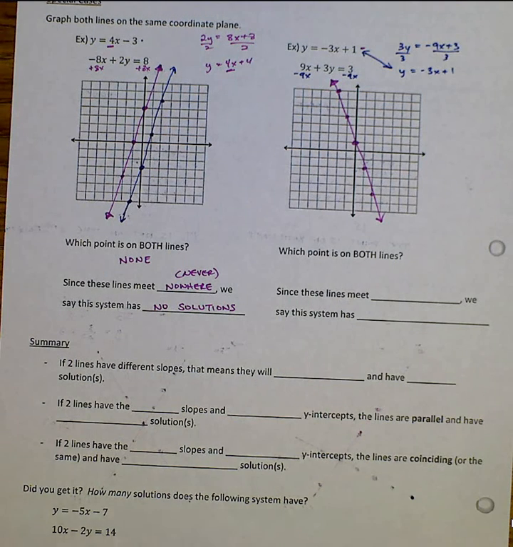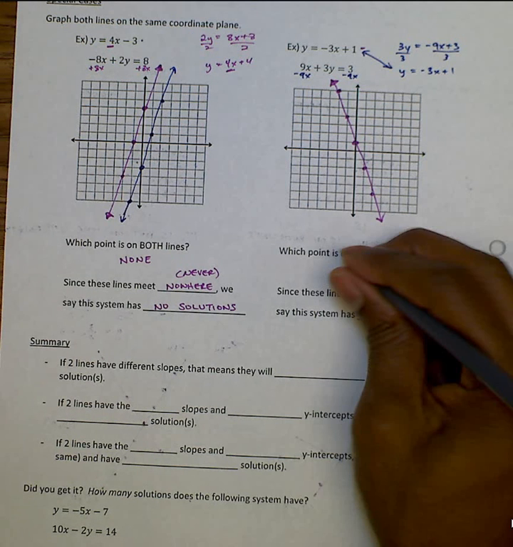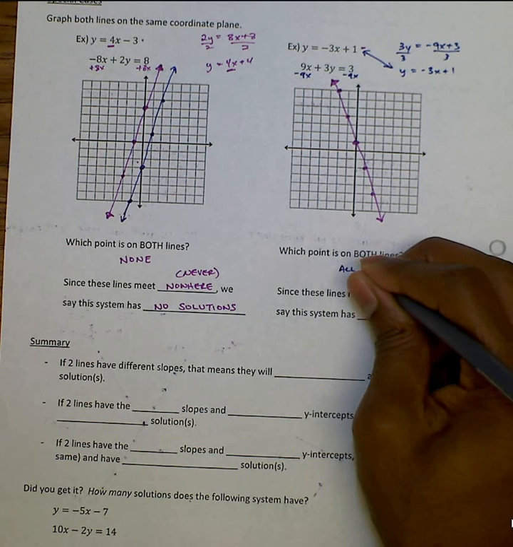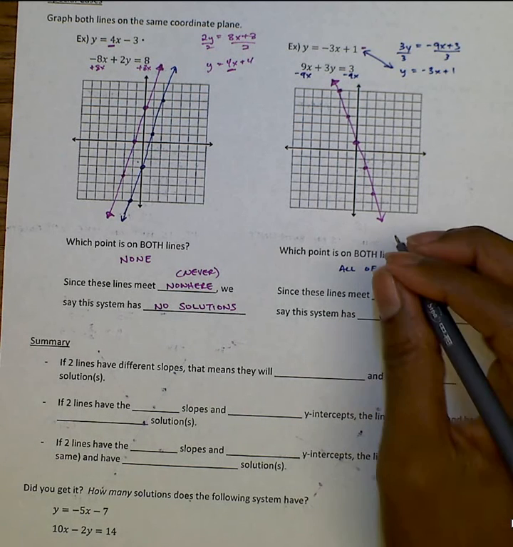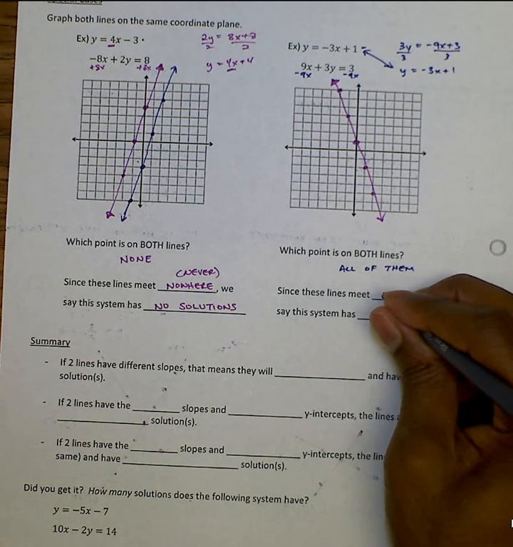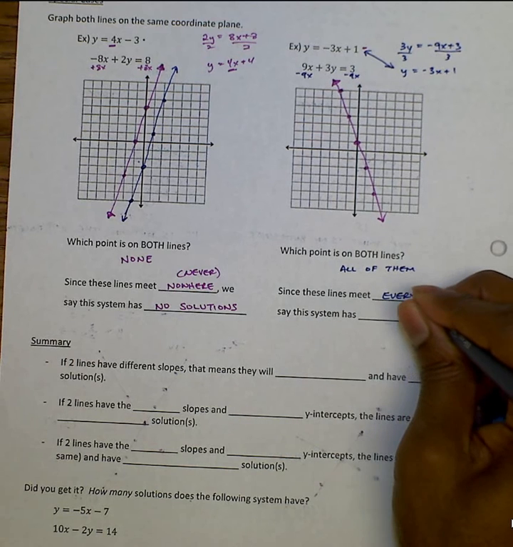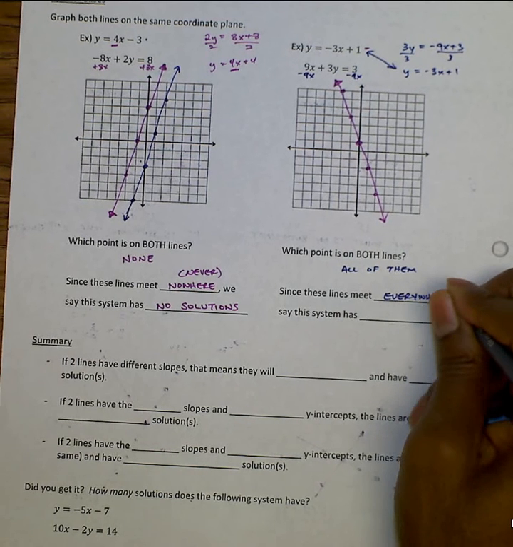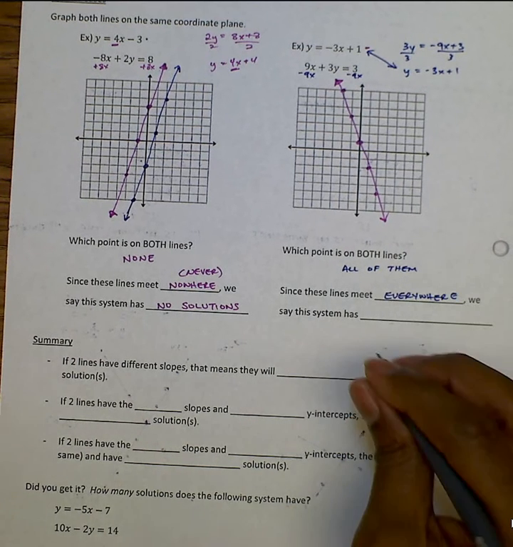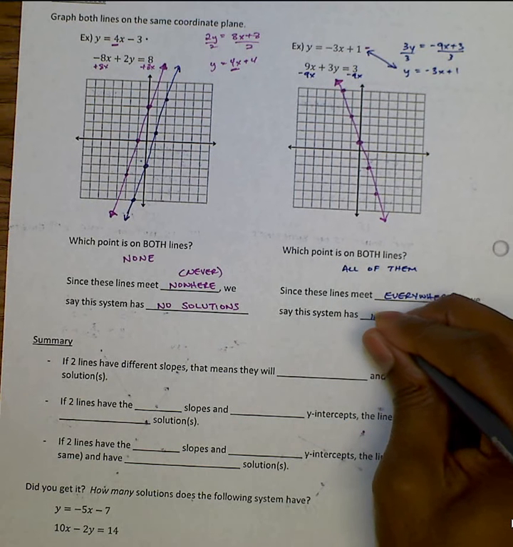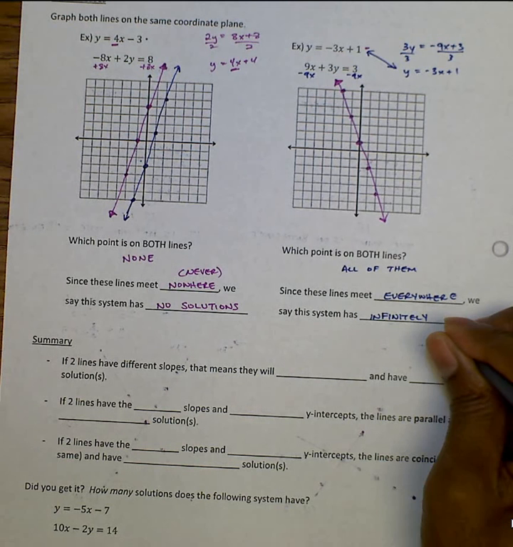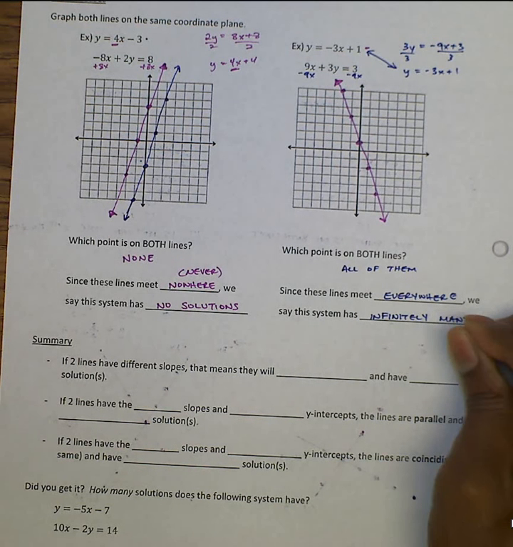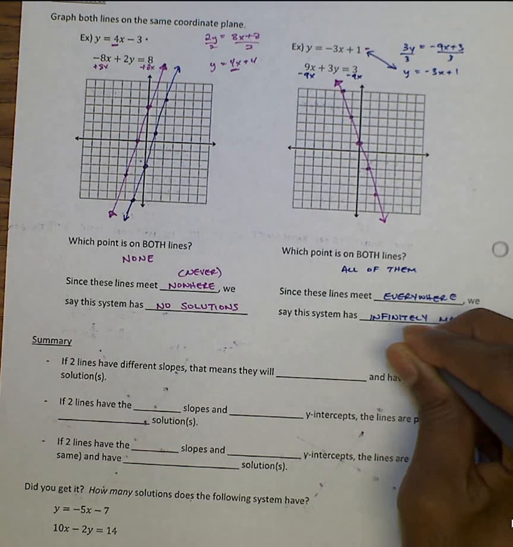So which point is on both lines? All of them. Okay, since these lines meet everywhere, and a line will continue on forever, we'll say that this system has infinitely many solutions, or IMS.